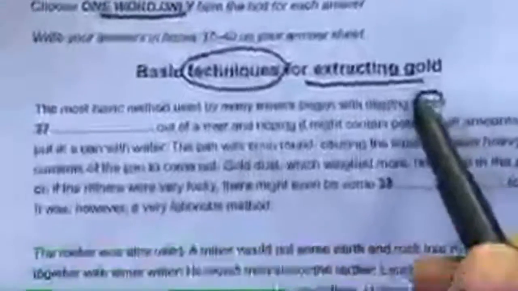See the keyword, what they dig out of water. They took out something out of the river. What was that? It could be a noun, of course. You just imagine what would be there. And then: the gold, which weighed more, remained in the pan, or if the miners were lucky, there might even be some gold dust too. See, gold dust is the keyword, so go for the passage where gold dust is mentioned. That's your best tip over here.